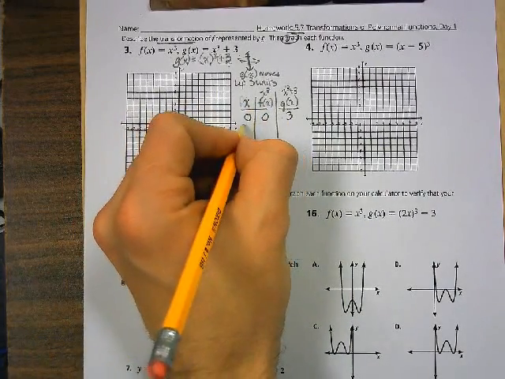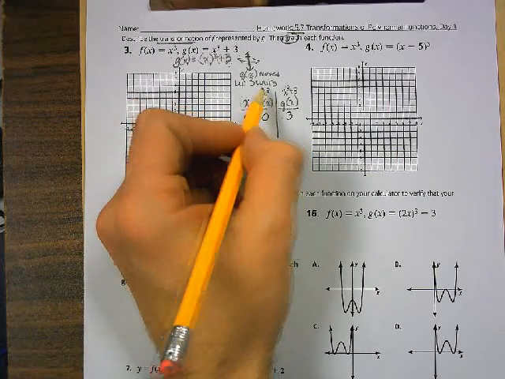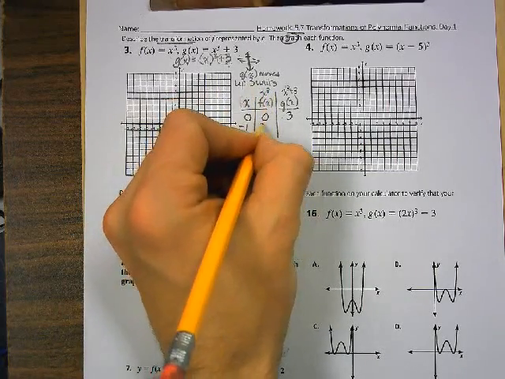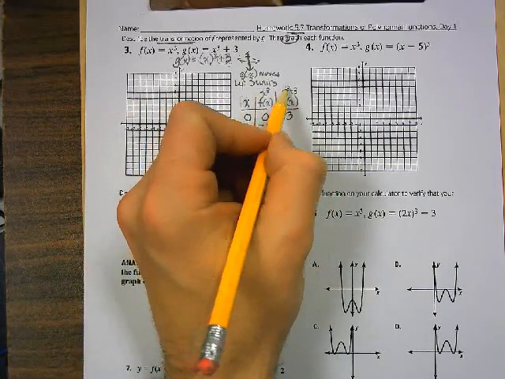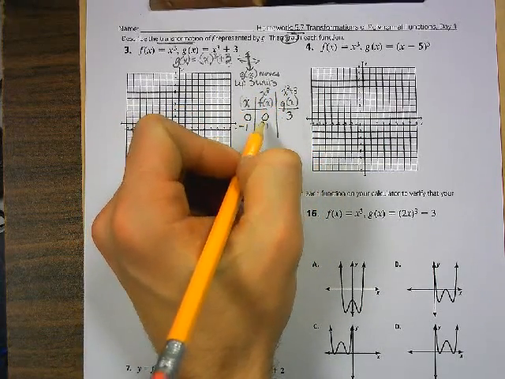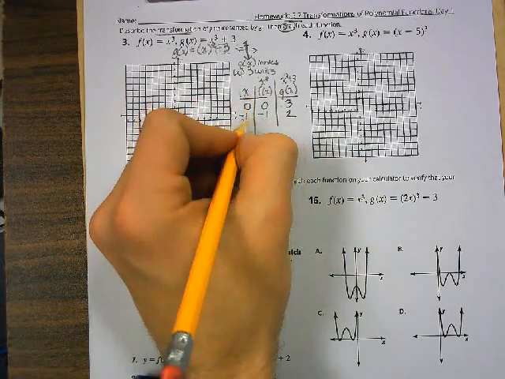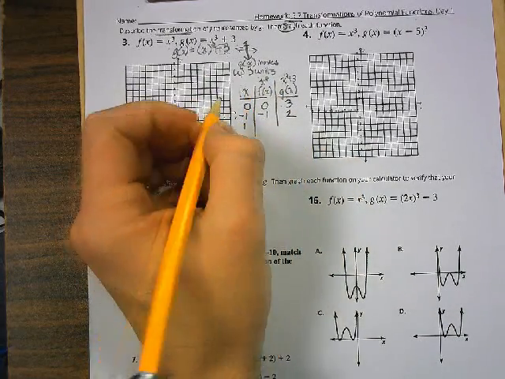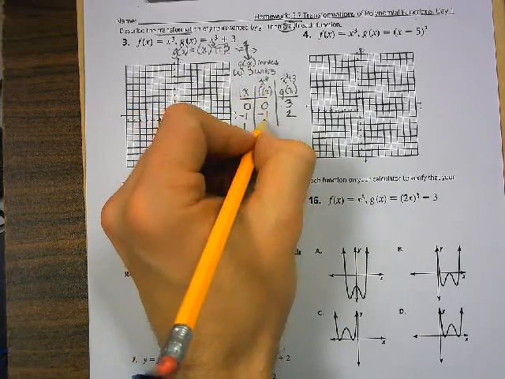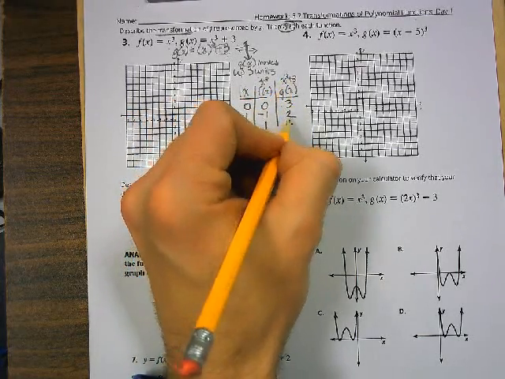Let's do another one. Let's try negative 1. Negative 1 times negative 1 is positive 1 times negative 1 is negative 1. And then negative 1 cubed is negative 1. Negative 1 plus 3 is 2. We'll try one more, and then we'll have 1. 1 cubed is just 1. 1 cubed is 1 plus 3 is 4.